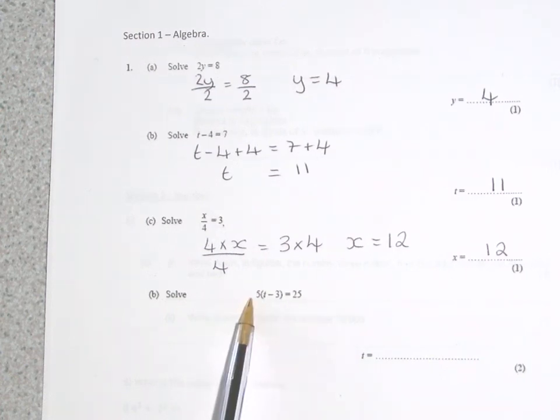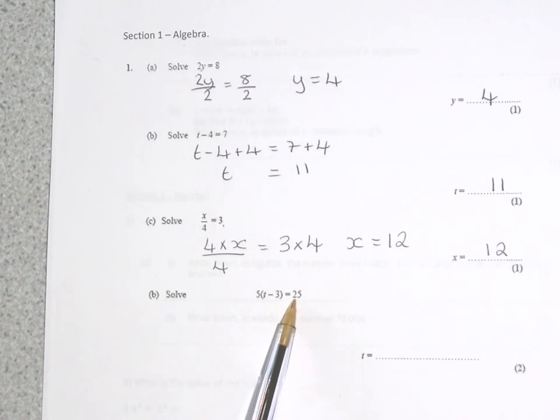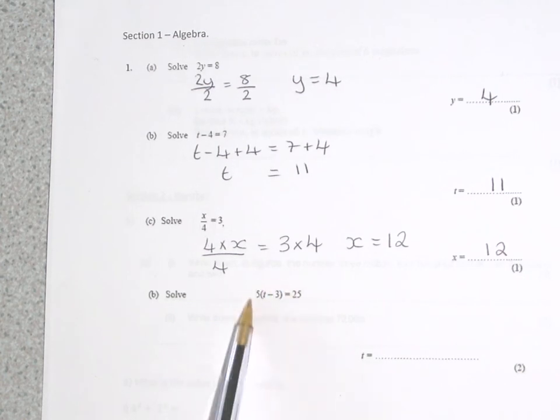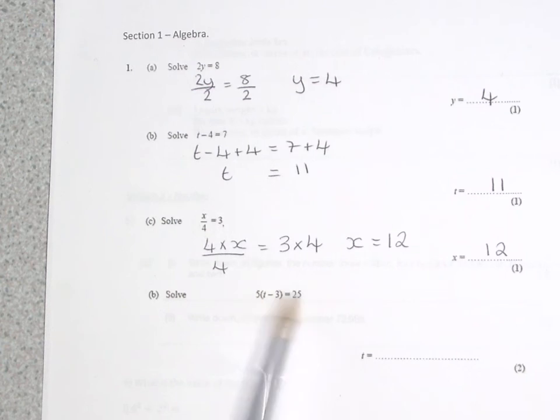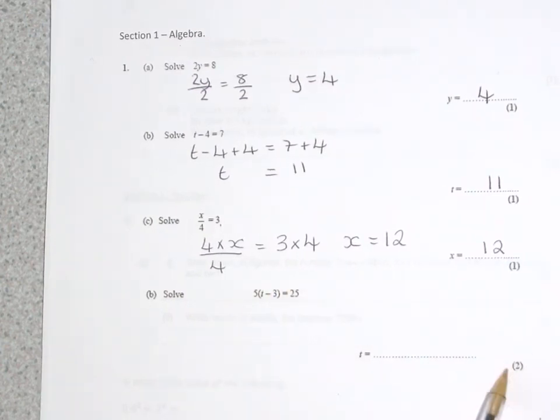This last bit, 5 bracket t minus 3 equals 25. We need to expand these brackets first before we can solve the equation. That's why it's worth 2 marks.